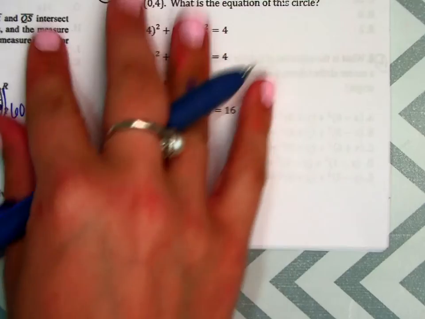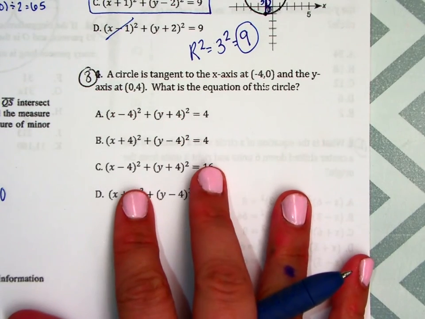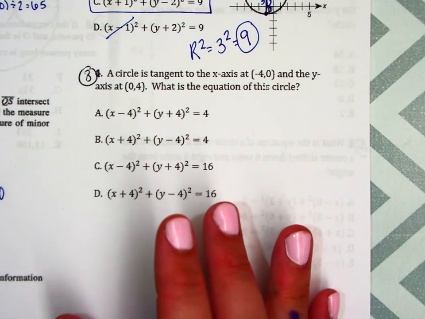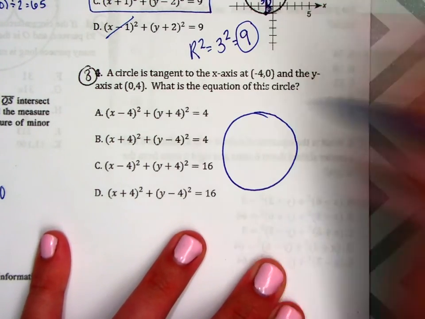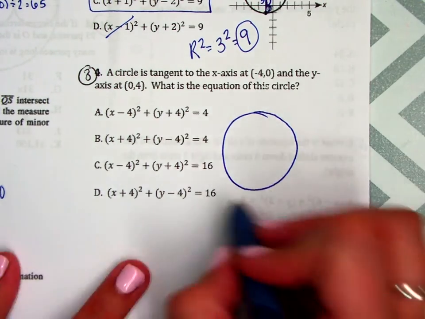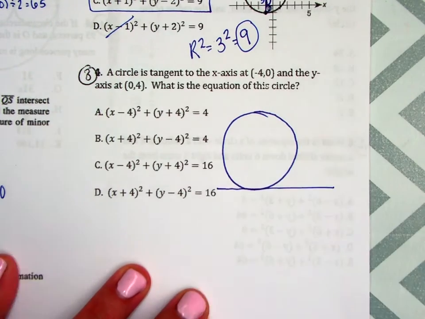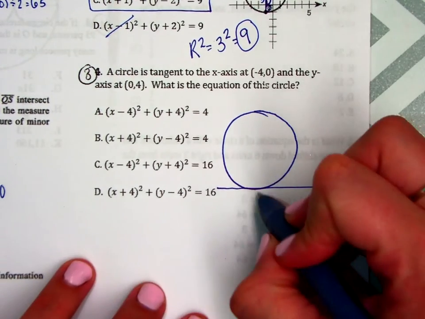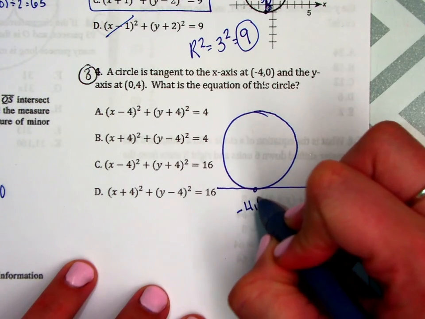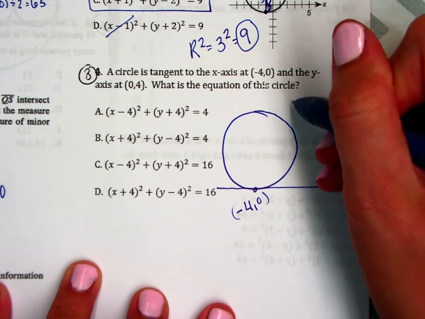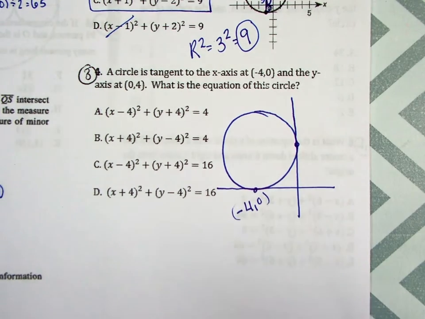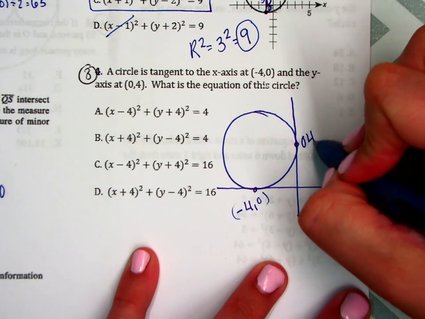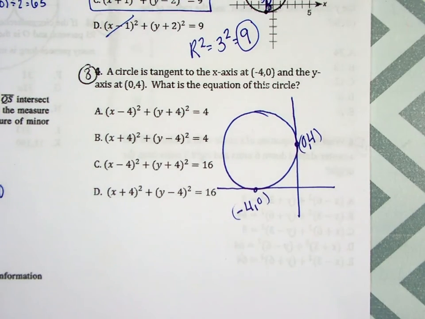Number 8 is a great problem because it involves tangent lines and it also involves equations of circles. So you've got this random circle, okay, and this circle is tangent to the x-axis, which means it's going to just touch the x-axis, and it touches the x-axis at -4, 0. It's also tangent to the y-axis, so it's kind of sitting just on the axes, and it's sitting at 0, 4. We want to know what the equation of the circle is.